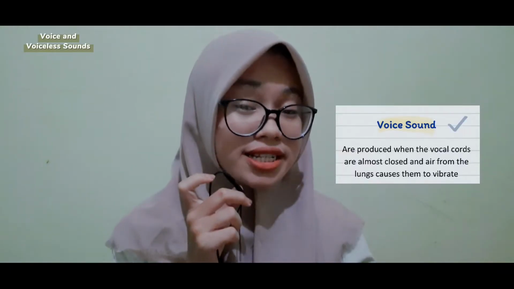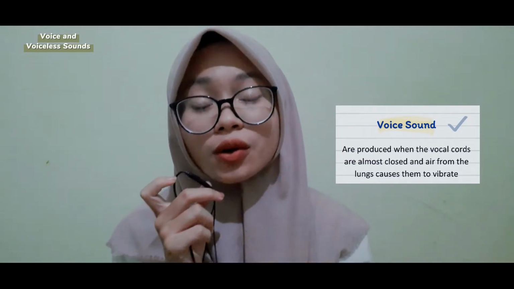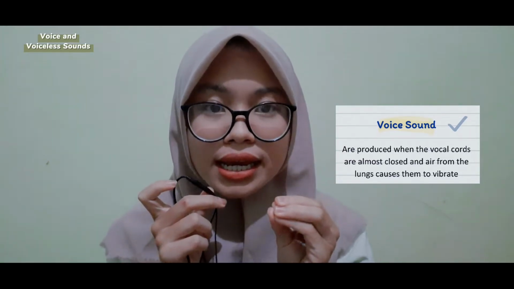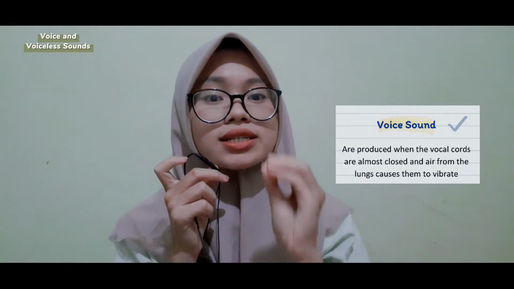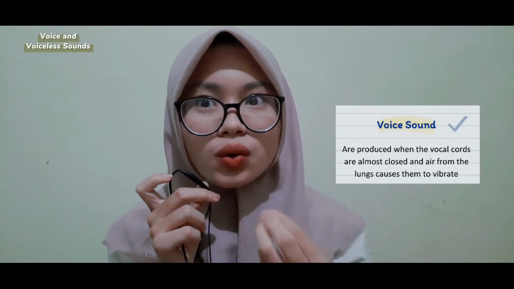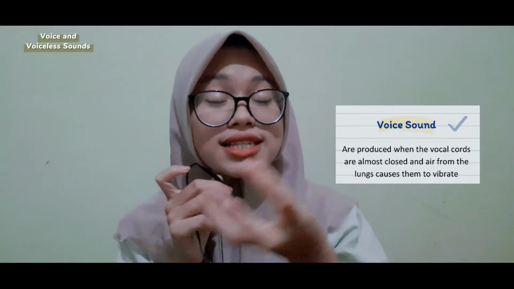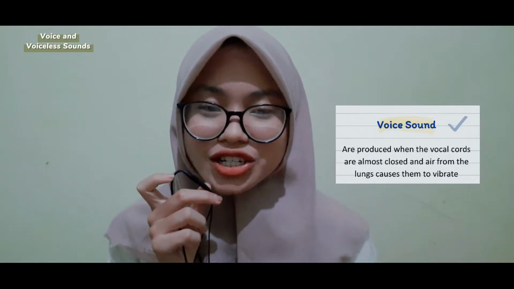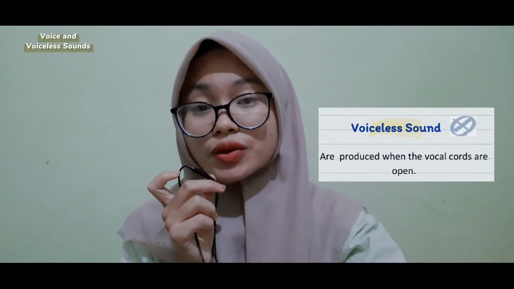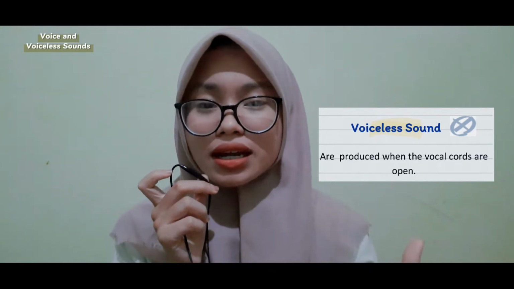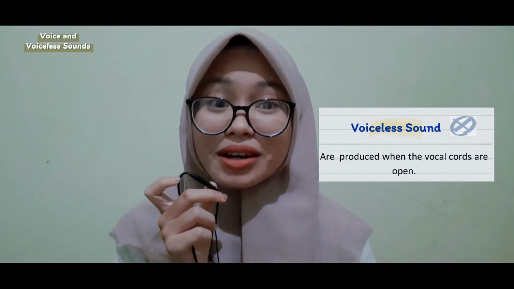And for the consonant, one is like B, C, D. Your mouth is fairly closed, right? Next one is voice and voiceless sound. Voice sounds are produced when the vocal cords are almost closed and air from the lungs causes them to vibrate. So it means that voice sounds have vibration. Voiceless sounds are produced when the vocal cords are open, so they don't have vibration.